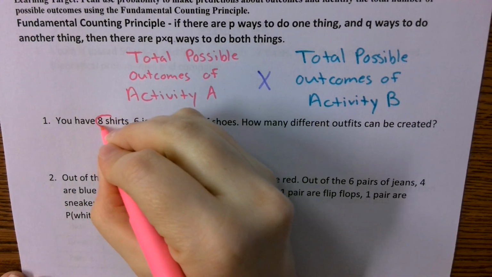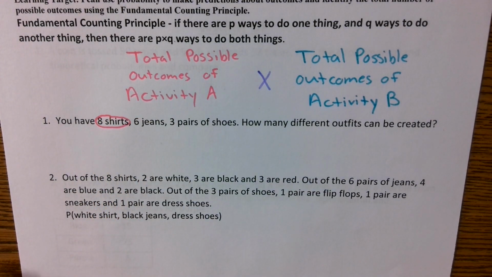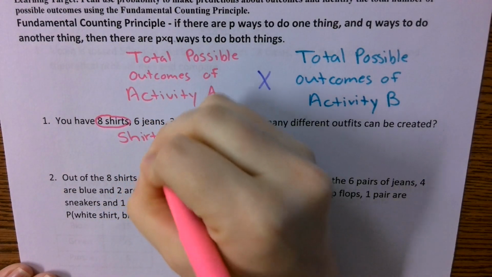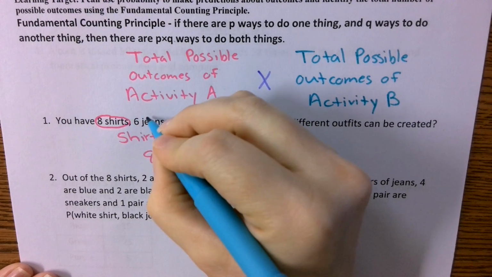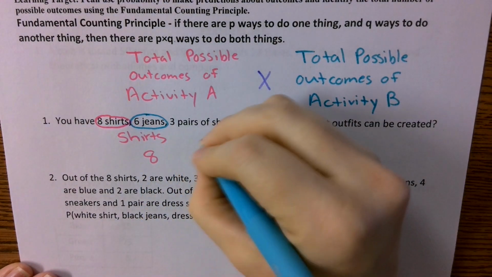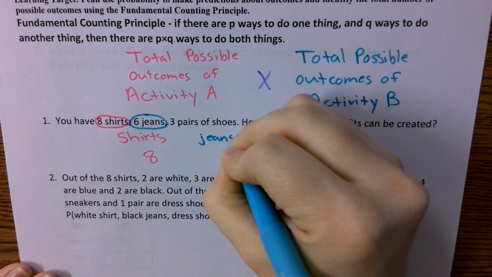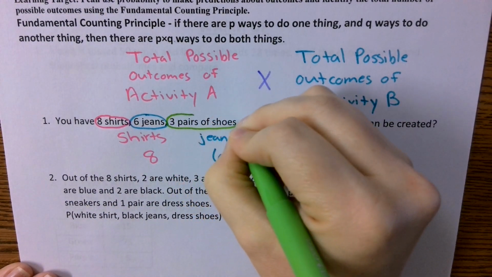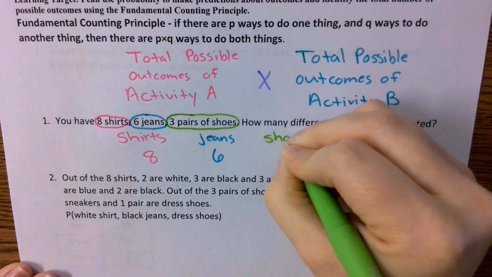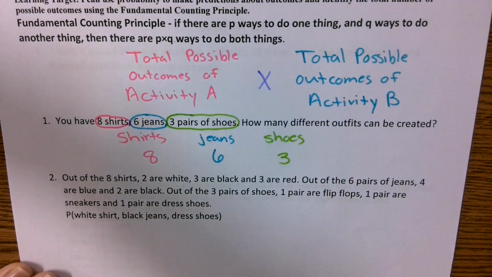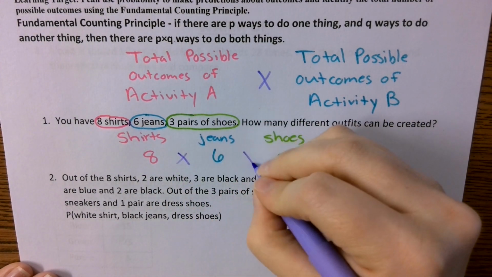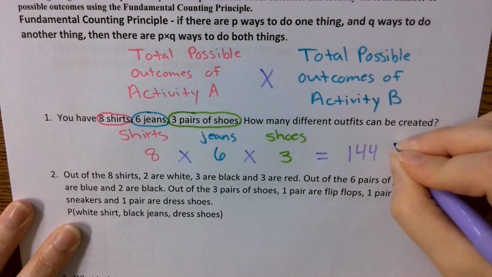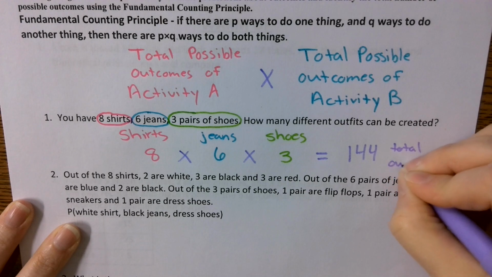So looking at my shirts is my activity A, which is 8 of them. And then my jeans, or bottoms, whatever you want to call it, that's my activity B. And then I even have an activity C in this case. I've got 3 pairs of shoes. And all I'm going to do is multiply them. So 8 times 6 times 3 comes up with a total of 144 total outfits that we can create.